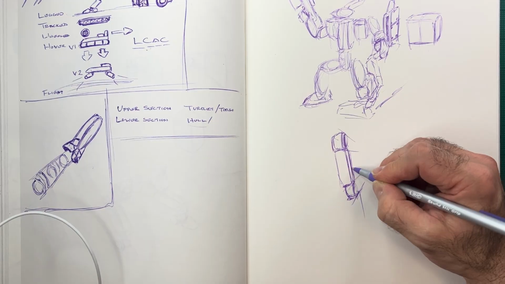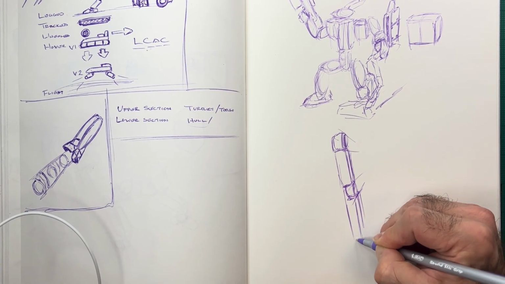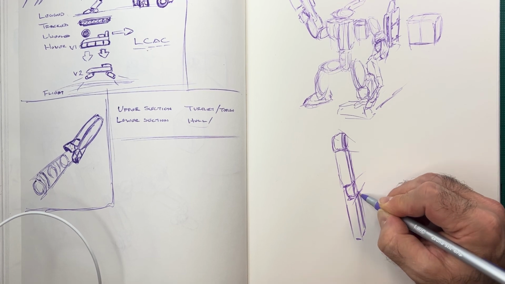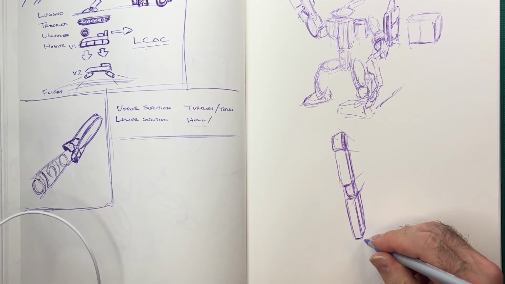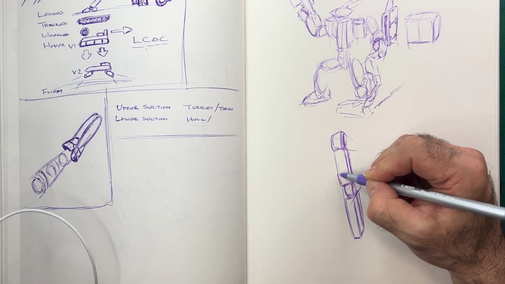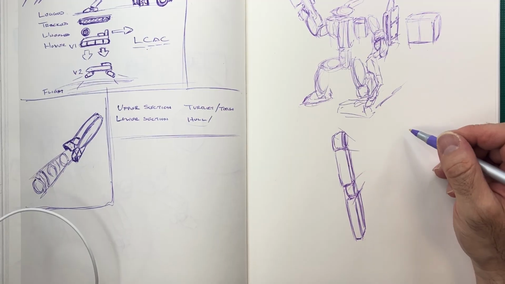Oh, this is off, I apologize. And down here will be the foot. So you have a frame. So let's say this is what the internal frame of your mecha looks like.